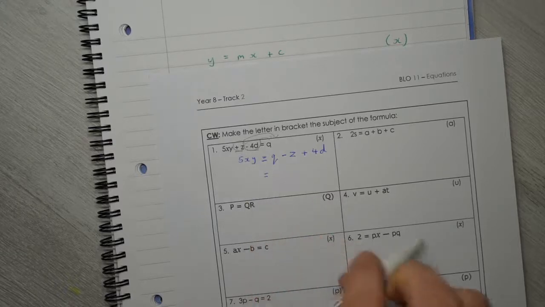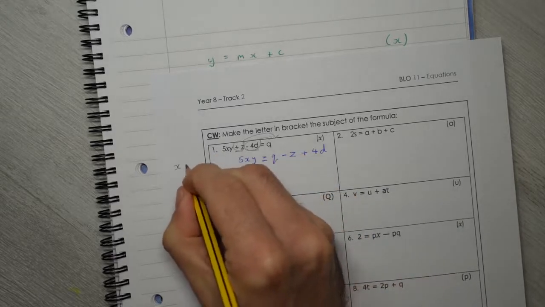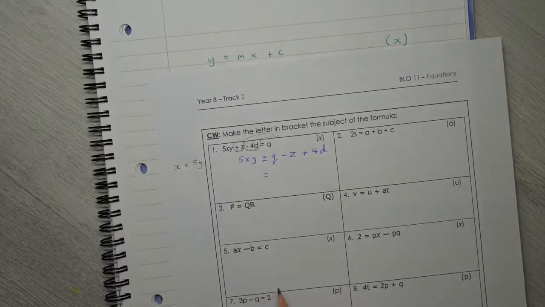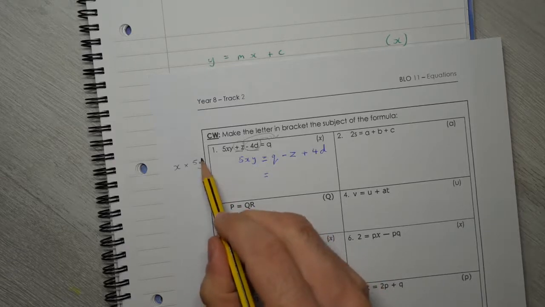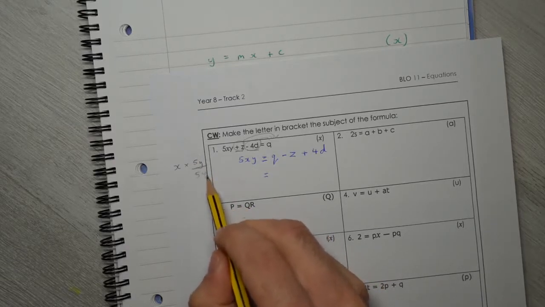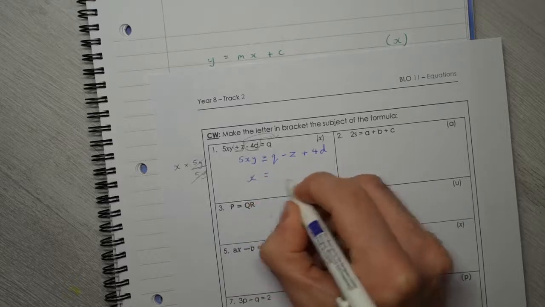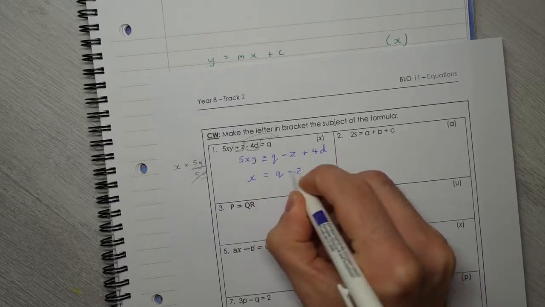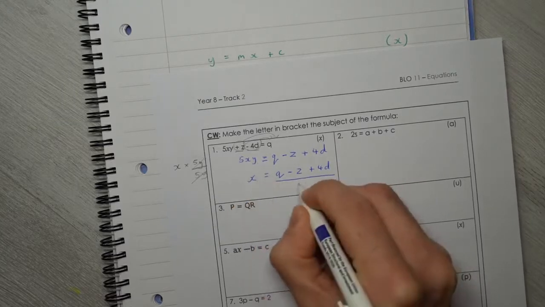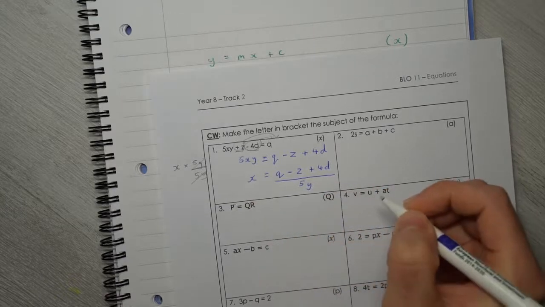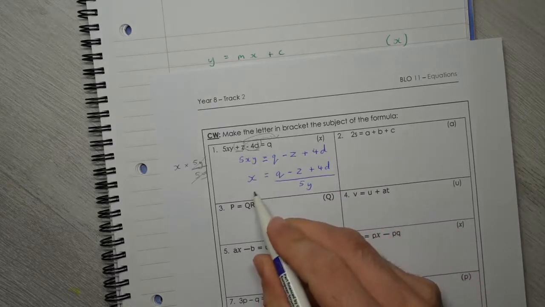So 5xy we can write as x times 5y. To eliminate 5y, we need to divide by 5y so that they can cancel out. So x is equal to q minus z plus 4d all over 5y. And that's the answer. We have x on its own, x as the subject of the formula.